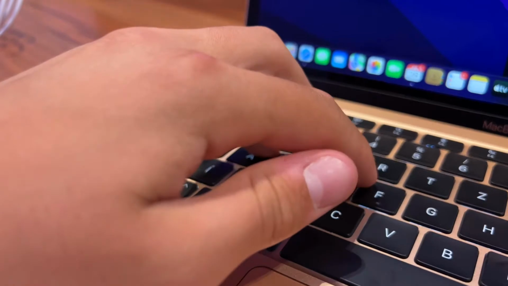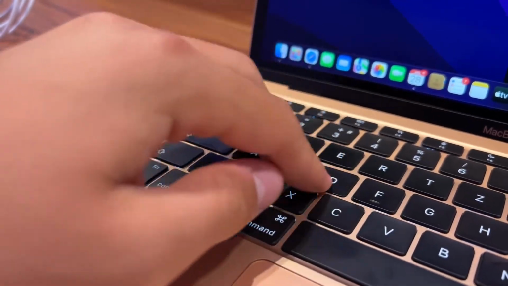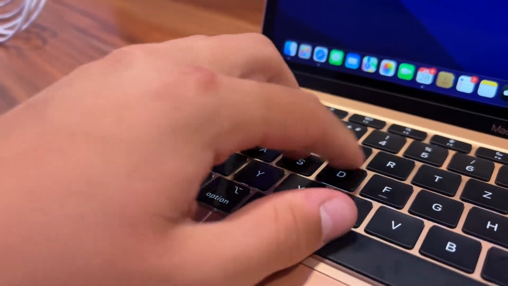The keyboard typing experience has not changed a lot. It's still one of the best typing experiences among all the laptops out there. The trackpad, however, has gotten slightly larger compared to the M1 model.